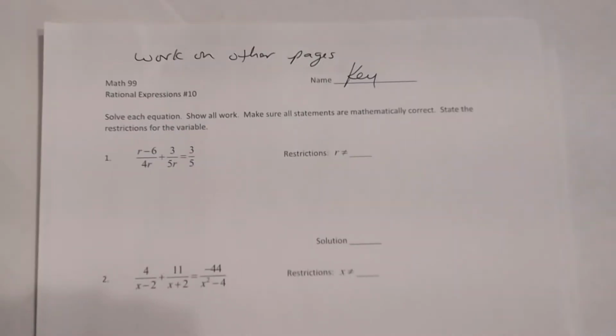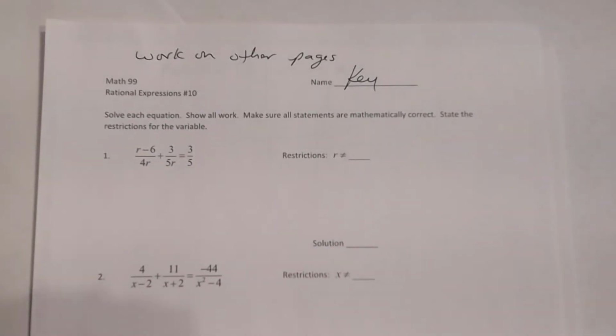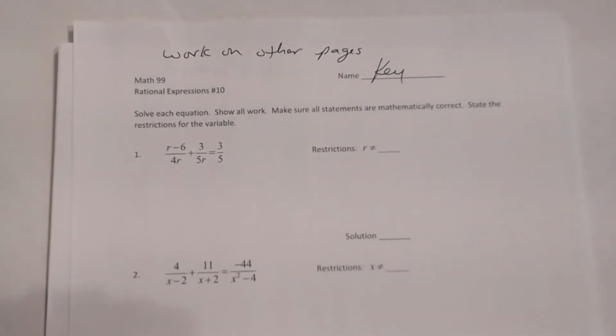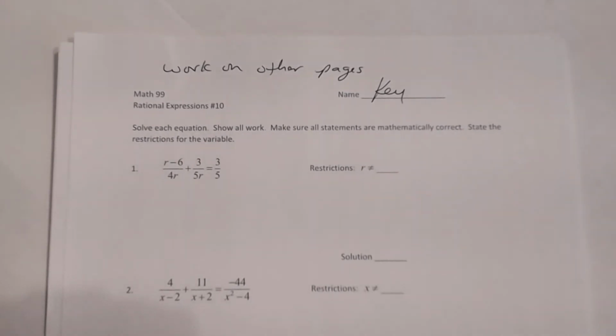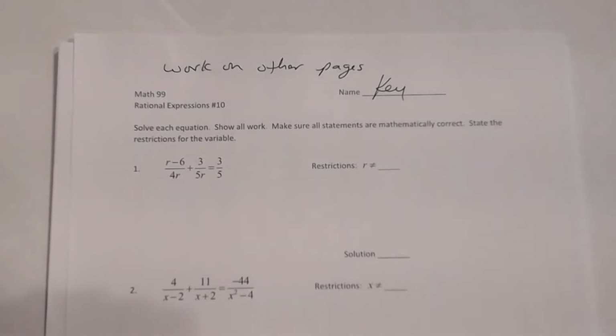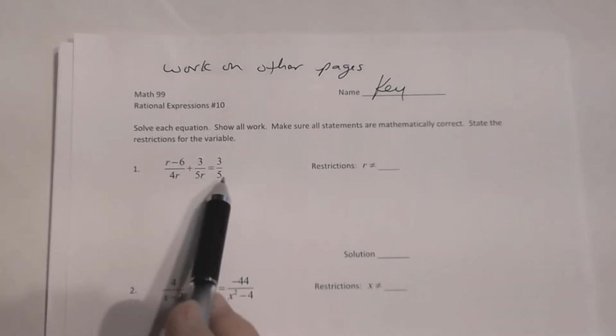All right, so this is the key to the worksheet on rational expressions, number 10. And on this worksheet, you had three rational equations, and you had to solve these rational equations. Now, to solve these rational equations, we're going to, in all cases, multiply both sides of each rational equation by the LCD, the least common denominator, to clear these denominators.